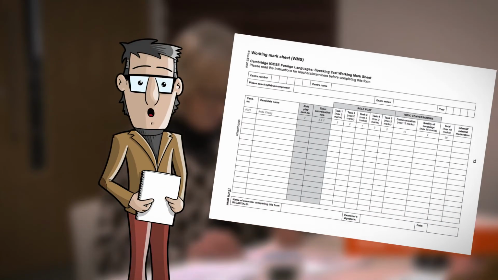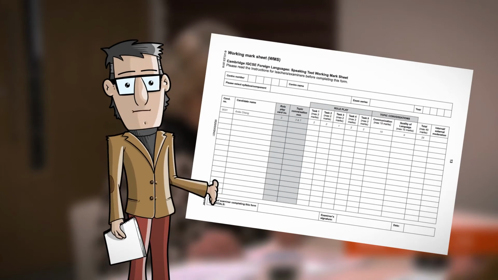That's the end of the role play. Remember here to note down the marks for the role play on the working mark sheet.